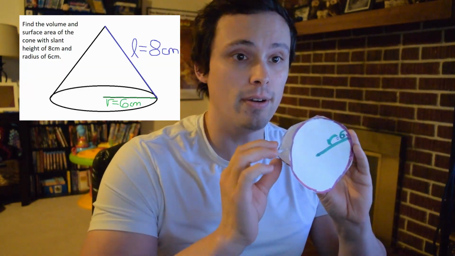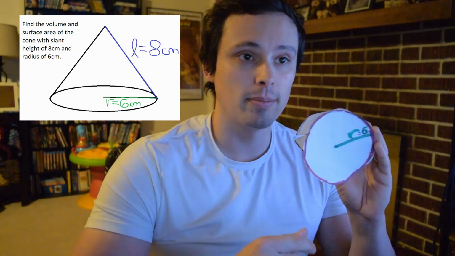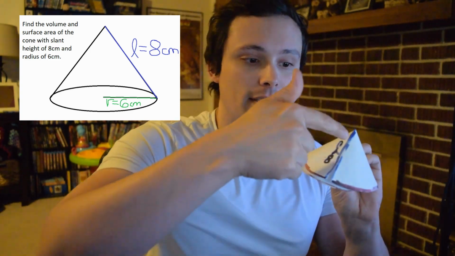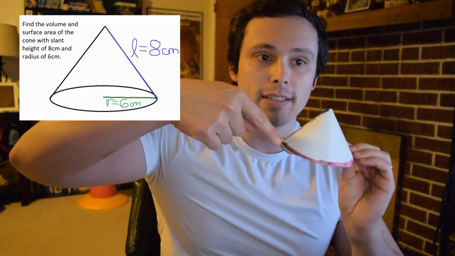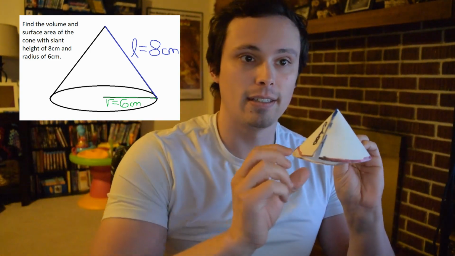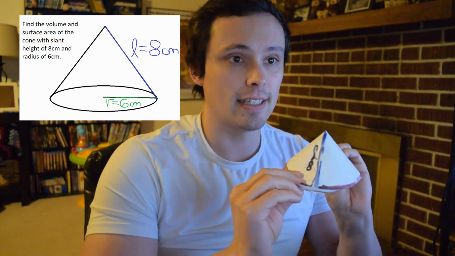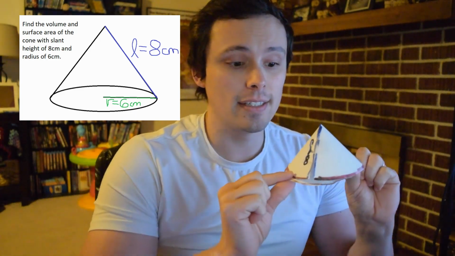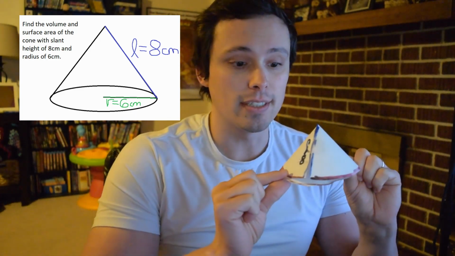So we have a cone with a radius on the bottom circle of 6 centimeters and a slant height, measuring down this length right here, the slanted line, of 8 centimeters. Please use that to find the volume and the surface area of this cone.